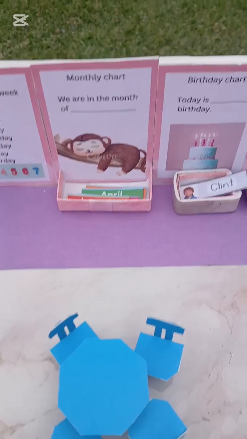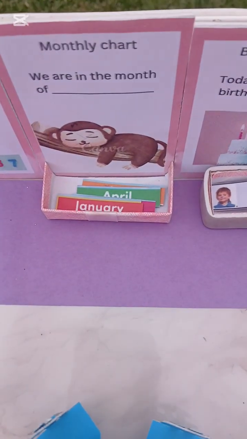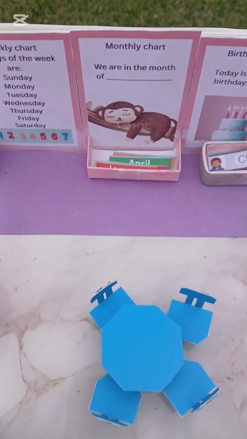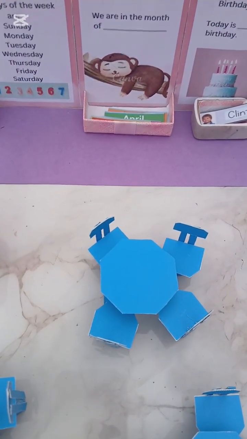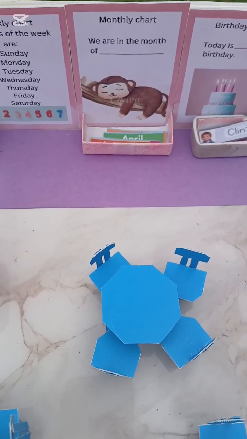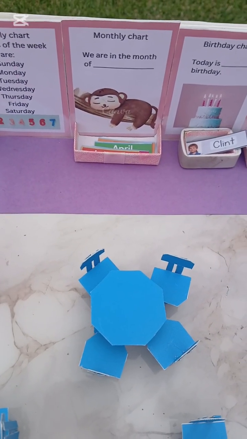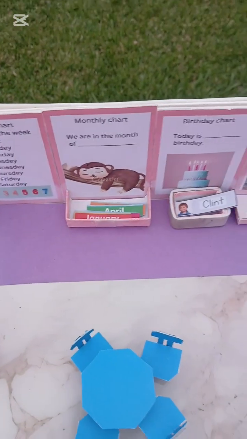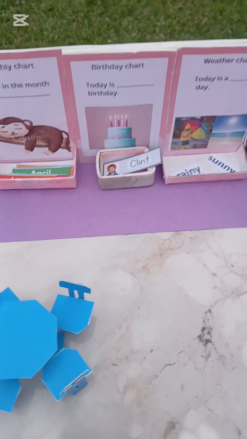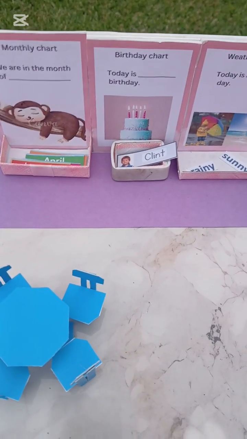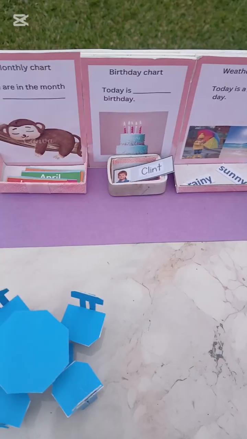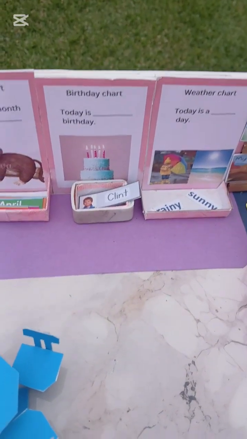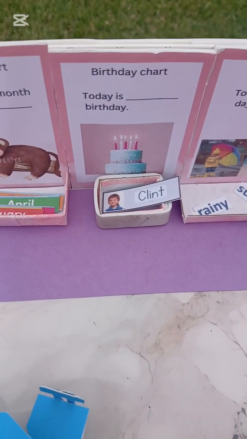Monthly chart, we have the names of the months of the year in the box there. So when a new month begins, the children will go to the box and help to identify the month and find the word, whether it's January, February, March, April. Find the word so that the teacher can hang it up. Birthday chart, when it's a child's birthday, the child's name will be on the chart there, and it will remain there until the next child's birthday. So their names will be hung there, and all the children's names are there in the box.